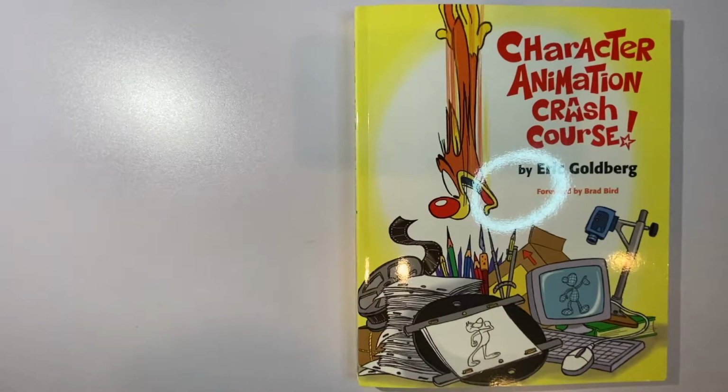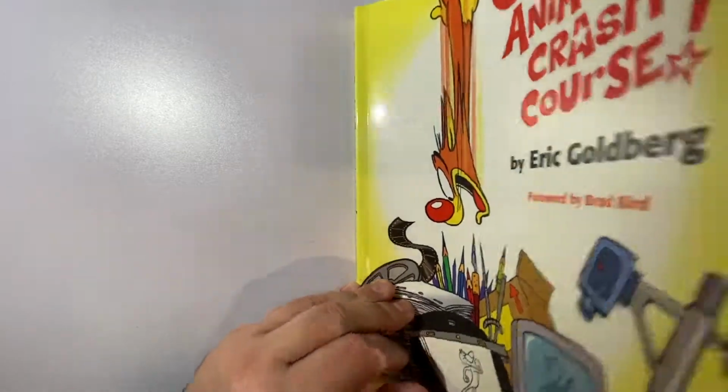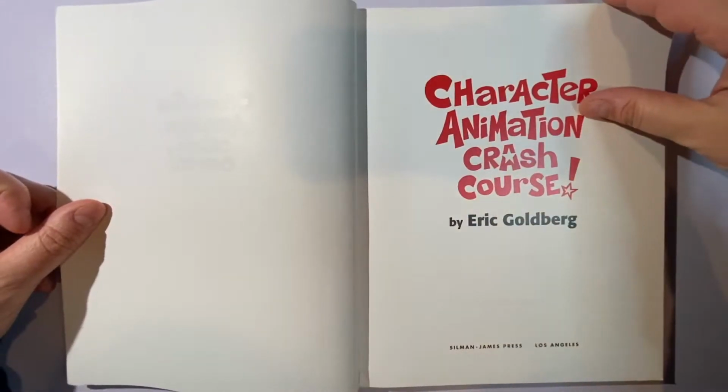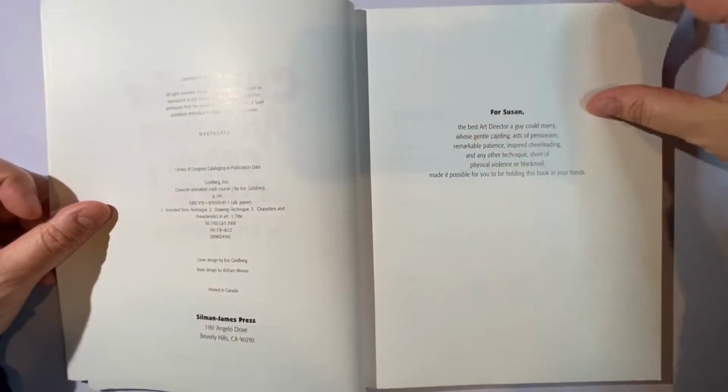We're doing another art book review. Today's art book is Character Animation Crash Course by Eric Goldberg. Now this is a book that I've checked out before when I was really getting into character animation, so I just wanted to show you this one.